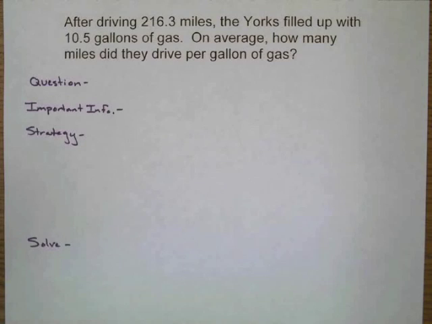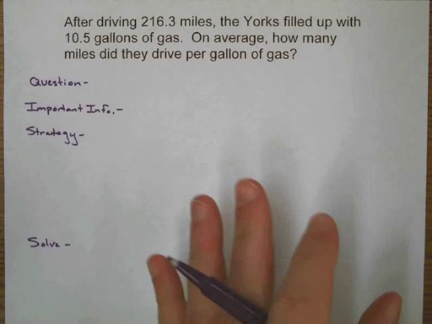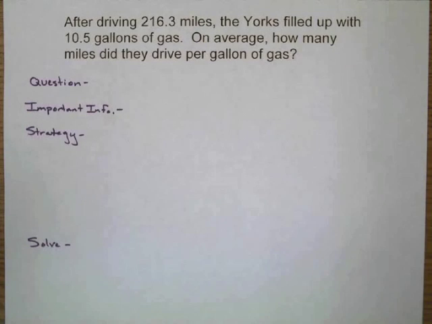Lesson 3-7, Example 2. Our objective is learning to divide whole numbers and decimals by decimals. Well, here we have a problem. After driving 216 and 3/10 miles, the Yorks filled up with 10 and 5/10 gallons of gas. On average, how many miles did they drive per gallon of gasoline?